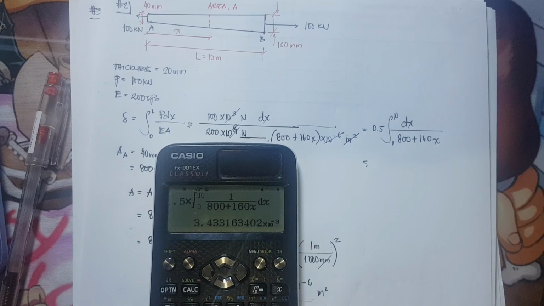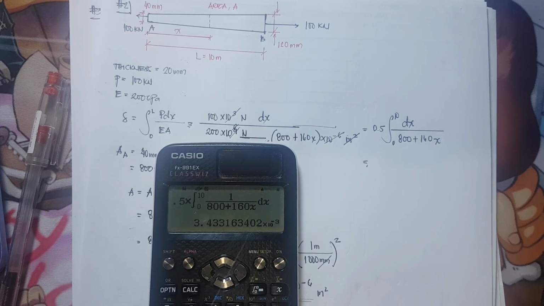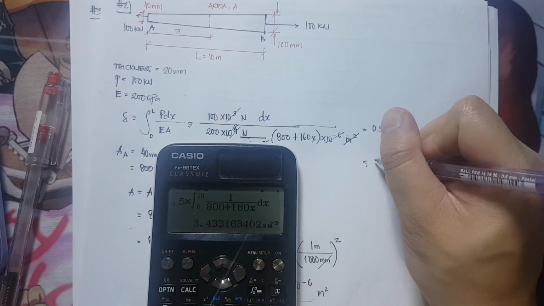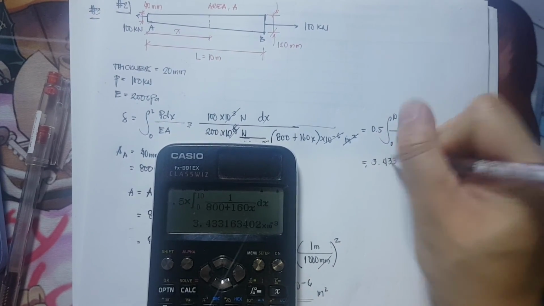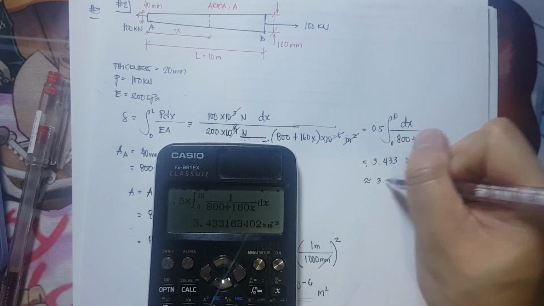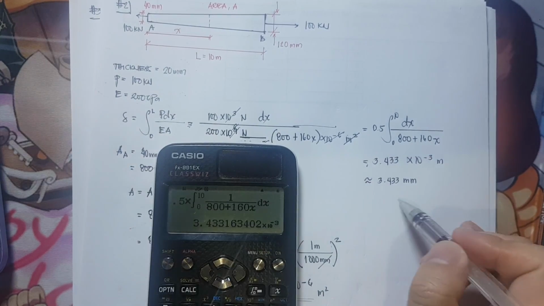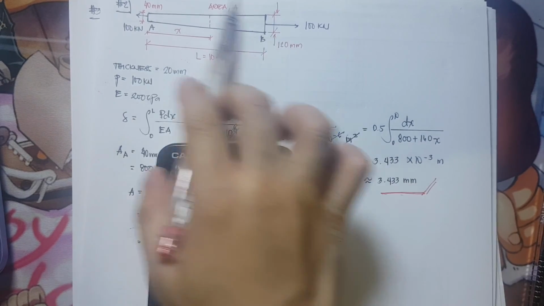As long as it is already manageable by the calculator, there's no need to simplify. It saves time because we're already done with integral calculus. What's important is that you arrive at the same answer as mine. So we have 3.433 times 10 raised to negative 3, in meters, which is equivalent to 3.433 mm. This is our elongation, or the deformation, for this material.